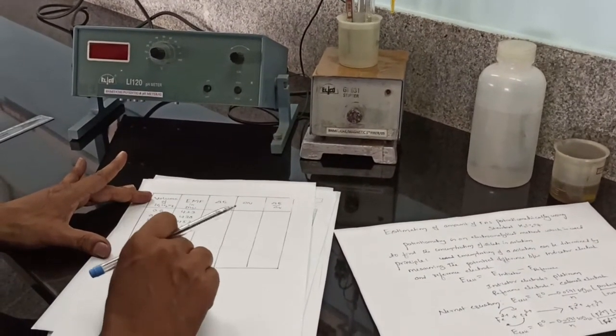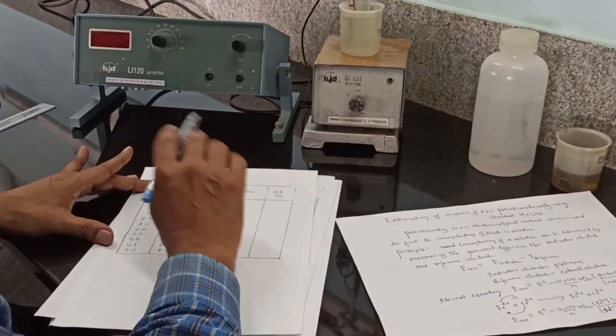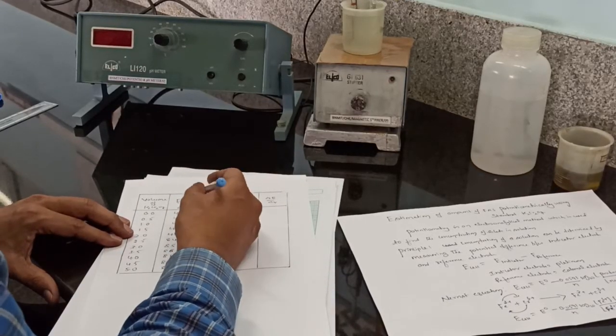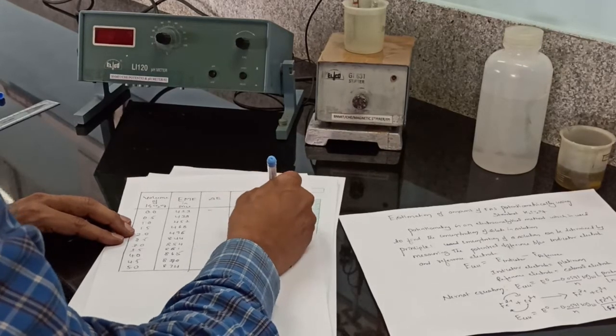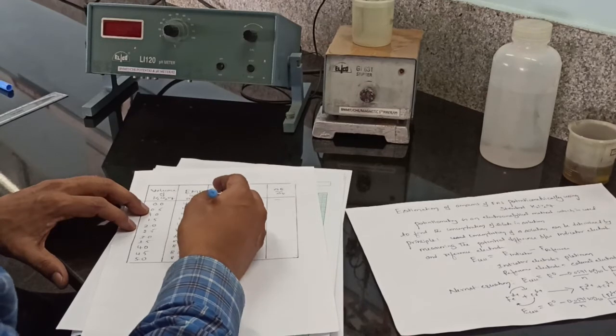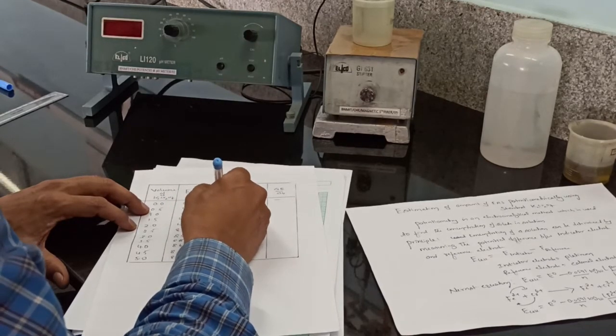For derivative graph, we have to find the values for change in EMF and change in volume. There is no change in EMF or difference of EMF for 0, similarly for delta V. At 0.5, the change in EMF, the difference of EMF, is 438 minus 423.